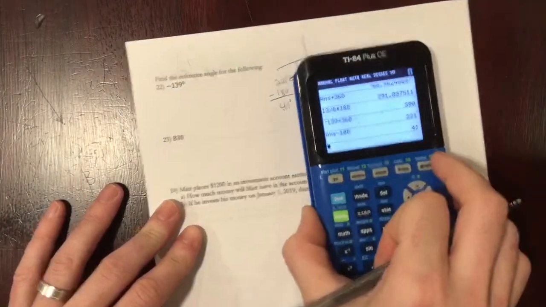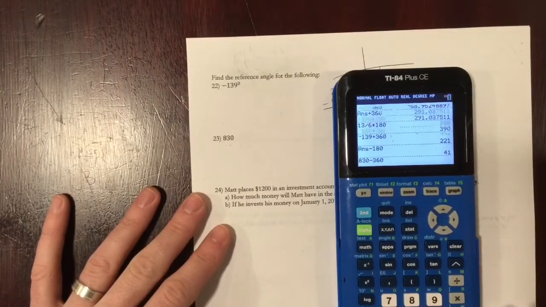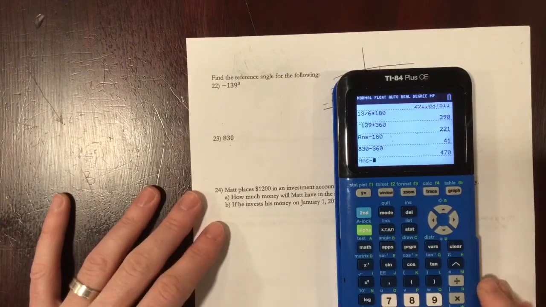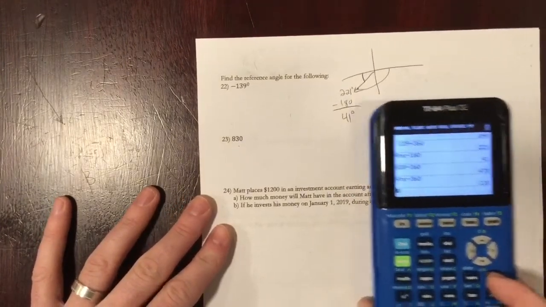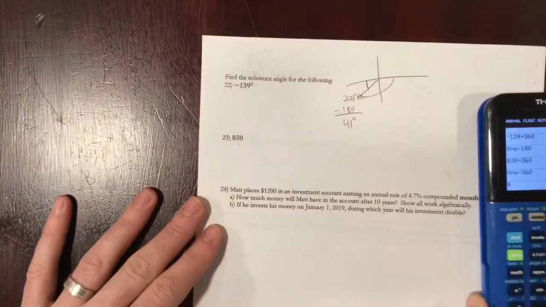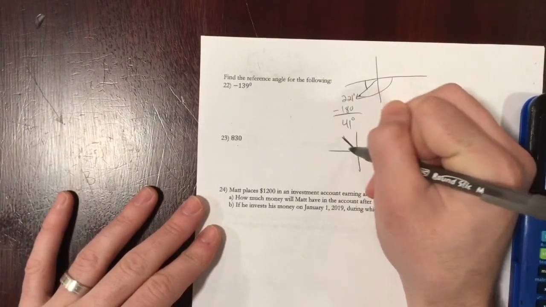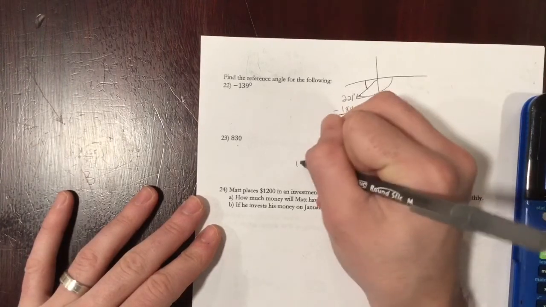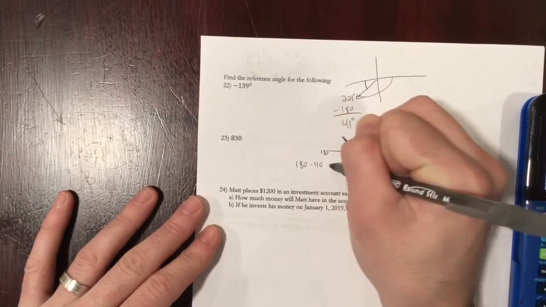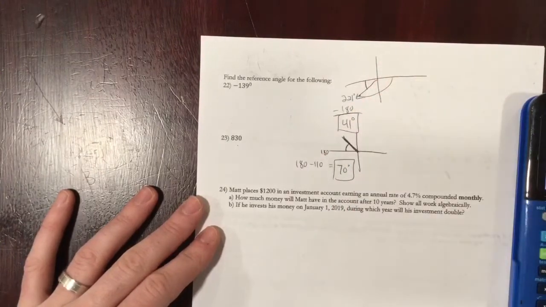830, I'm going to again find the coterminal angle, 830 minus 360, which is 470. I'm going to subtract 360 again. 110 degrees. Again, all I did was subtract 360 from this. 110 would be about right here. I'm finding the reference angle here. So this is 180, so I'm going to do 180 minus 110, give me a 70 degree reference angle.